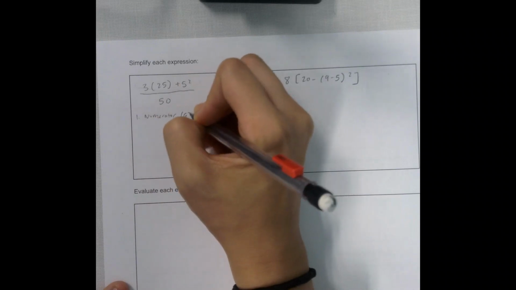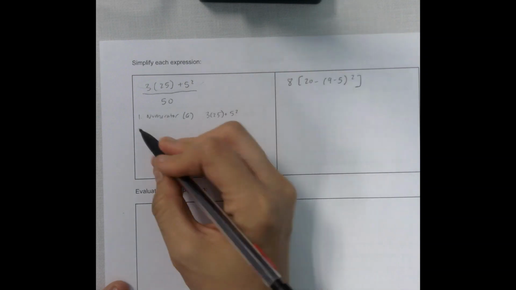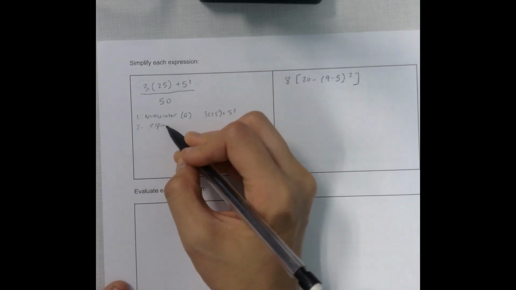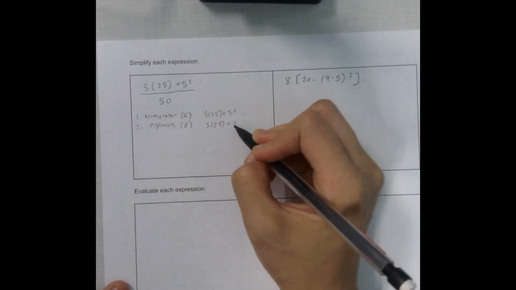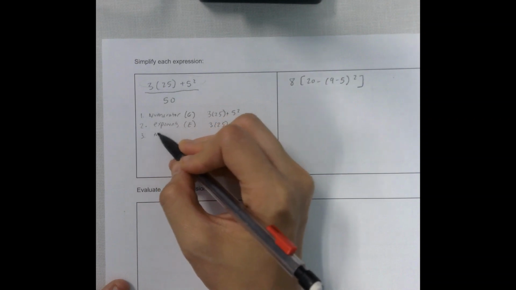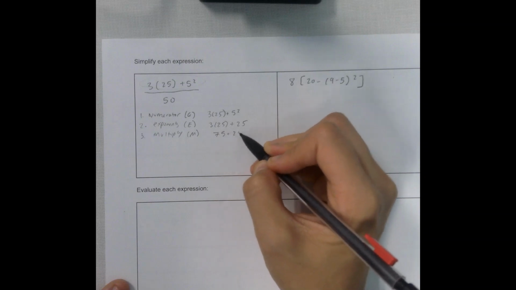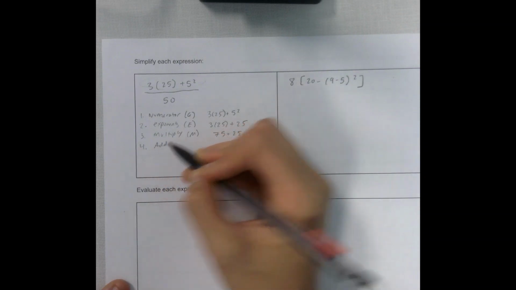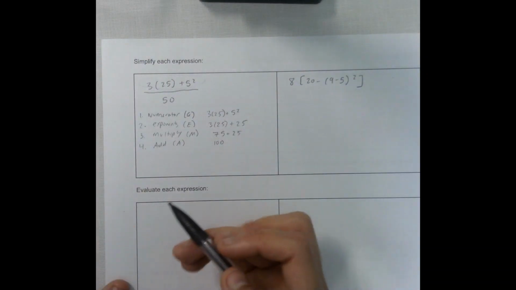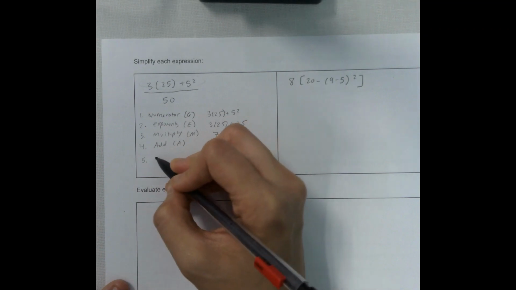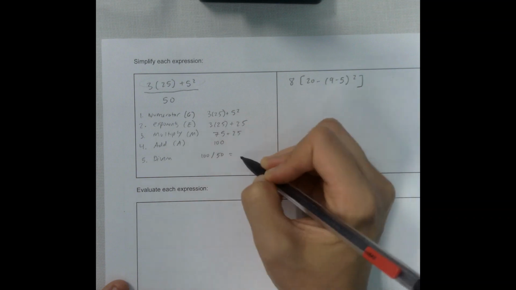This is GEMDAS. So we have 3 times 25 plus 5 squared. First, we're going to do exponents. So we have 3 times 25 plus 25. Then we do multiply: 75 plus 25. And then we do add: 100. So this is the numerator, and now we can do the whole thing. Now we go back and we do division, right? 100 divided by 50 equals 2.